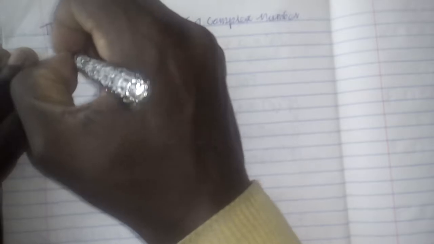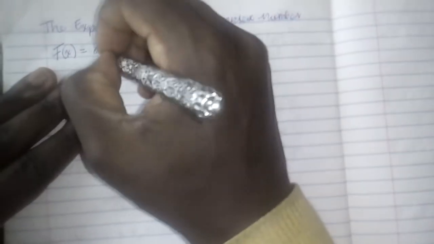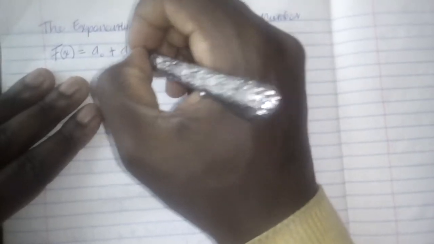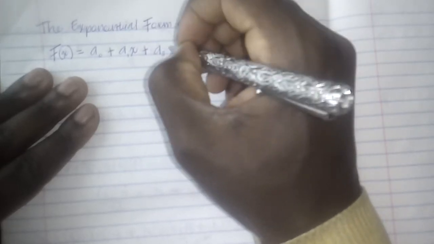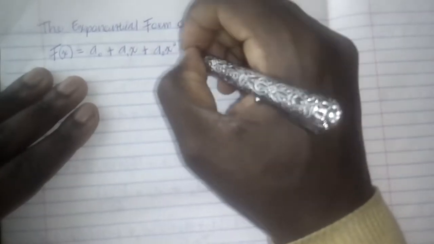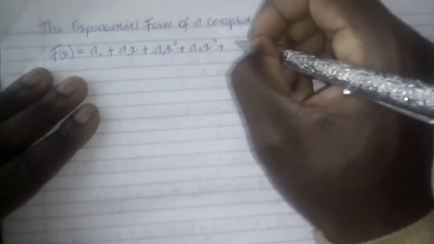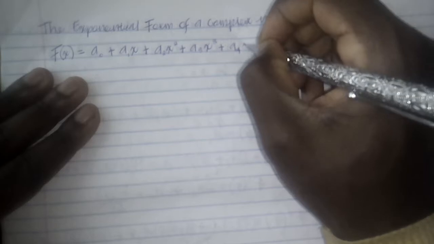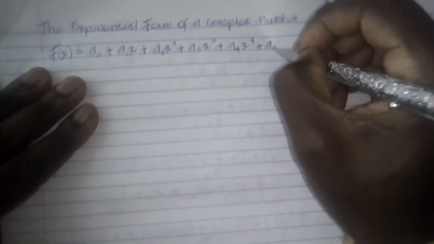Now if you have a function of x given by a0 plus a1 x plus a2 x squared plus a3 x cubed plus a4 x power 4 plus a5 x power 5 and so on.